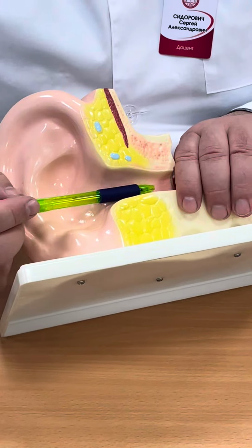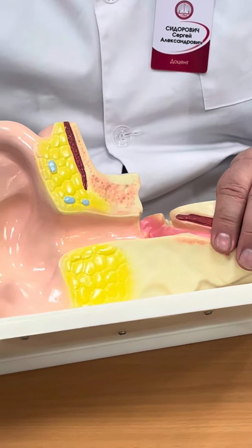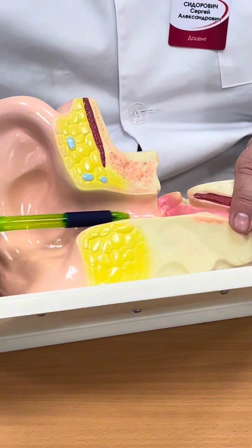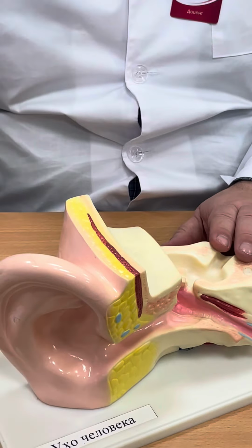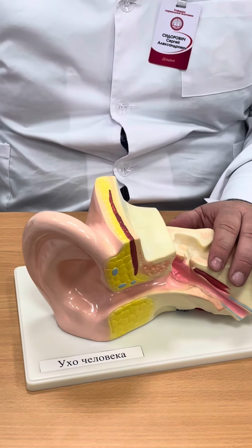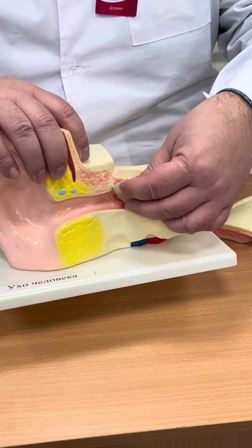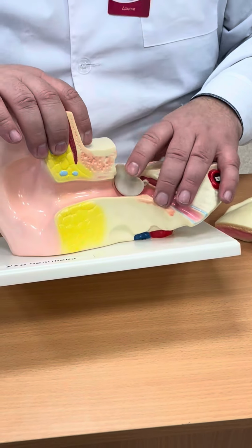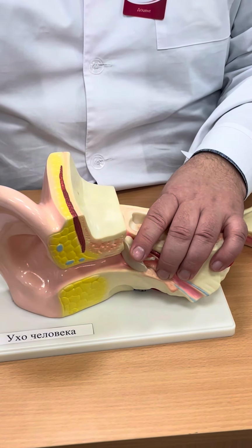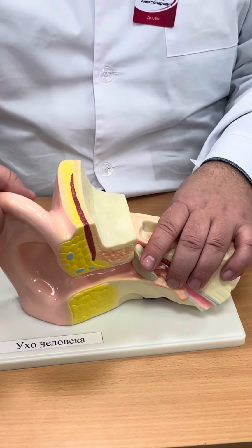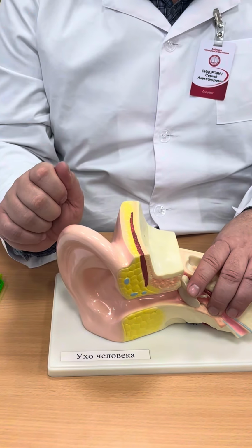And from here starts the external acoustic meatus. This meatus consists of a bony part in the temporal bone and a cartilaginous part. The external acoustic meatus is not straight, it has an S shape. That is why, if during a medical checkup you need to see the tympanic membrane, you should move the auricular upward, backward and laterally in adults. In children it is necessary to move the auricular downward.